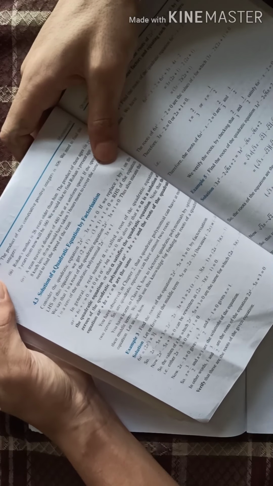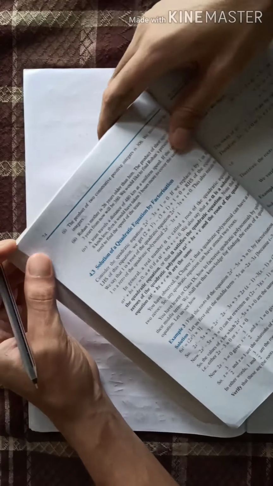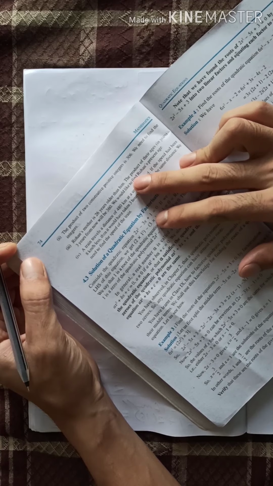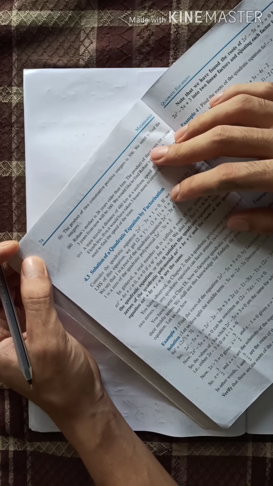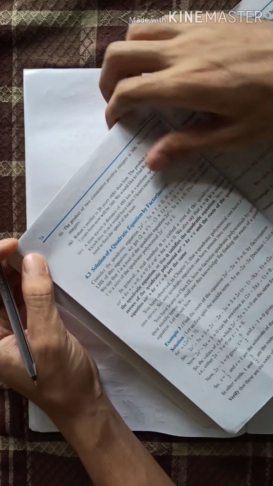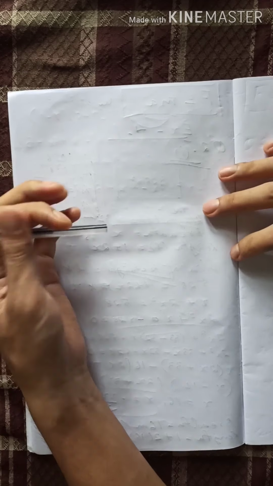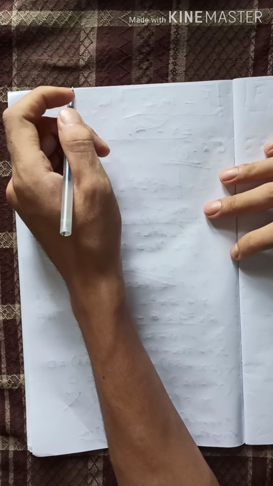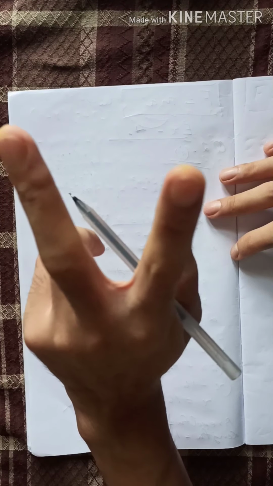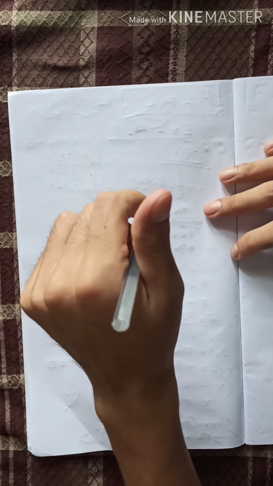The second question says the product of two consecutive positive integers is 306. We need to find the integers. Now, consecutive means one after another. So there are two consecutive positive integers.